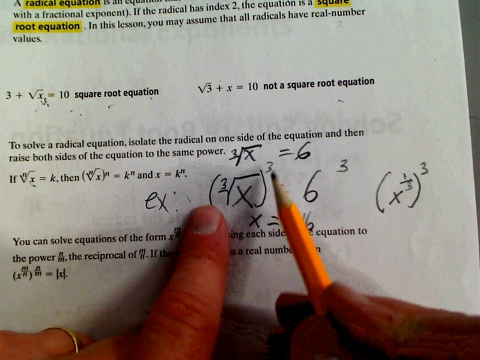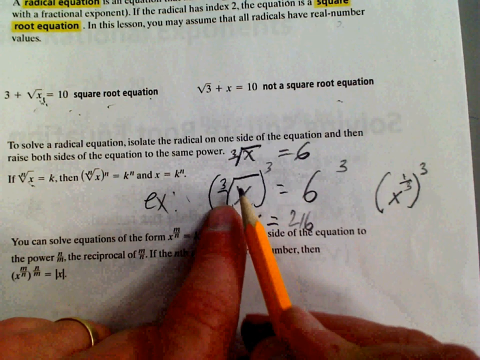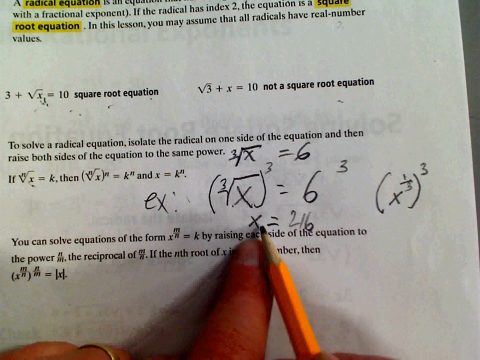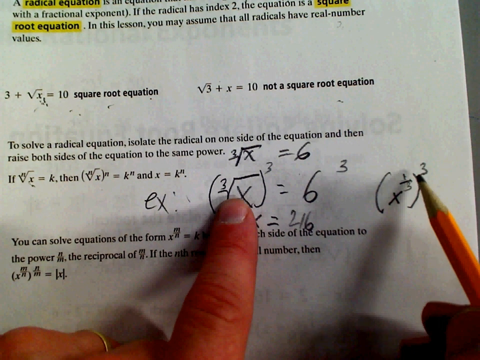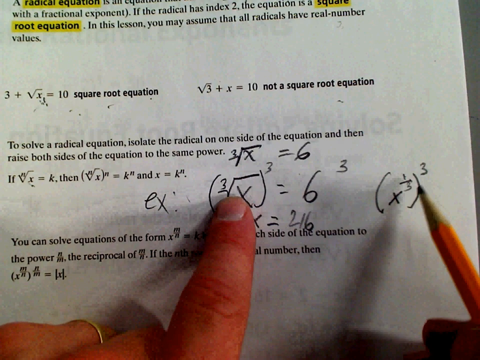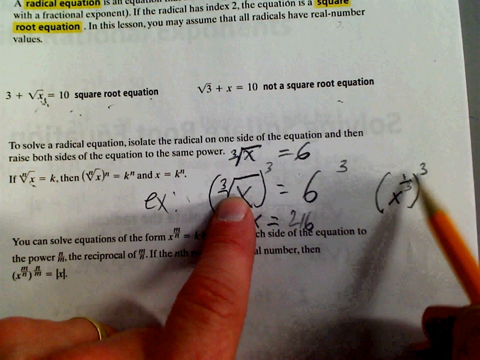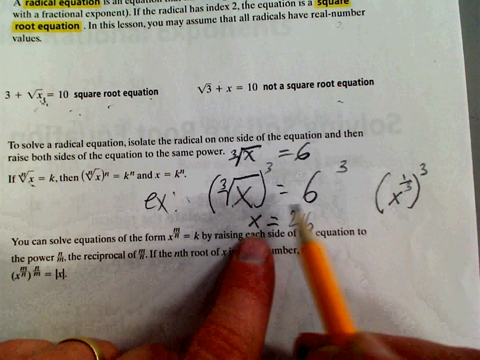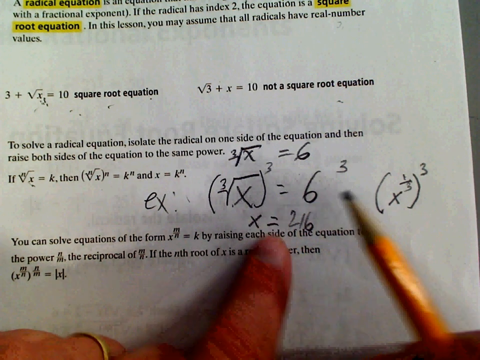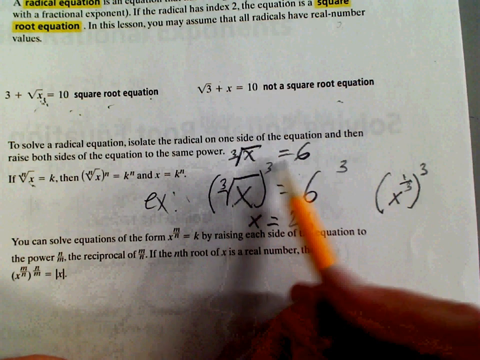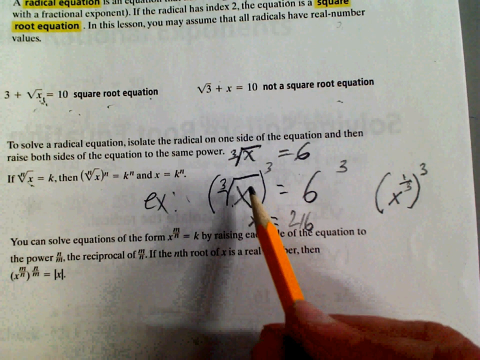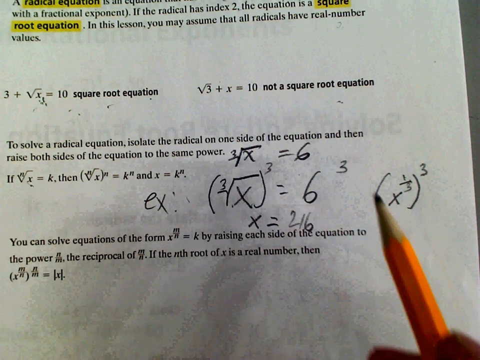Mathematically, Matthew helps us understand this. If you are cubing both sides, why does it make it just x right here? Yes, the cube root of x is the same thing as x to the 1/3. Inverse property, 1/3 times 3 is 1. That's right. So that's why you raise it to that power. So the inverse property will help you isolate the x.